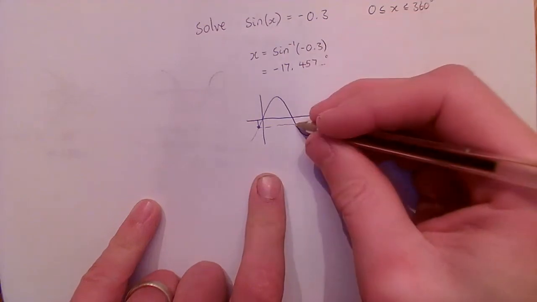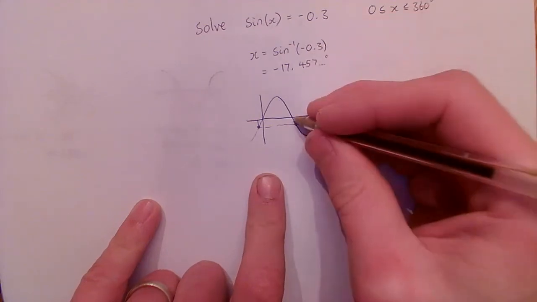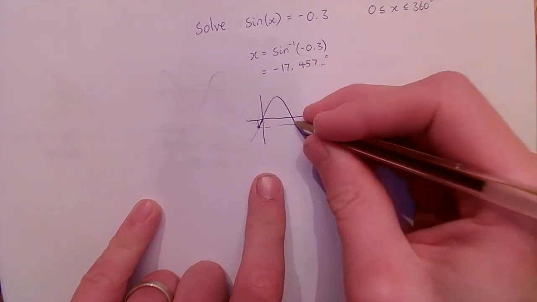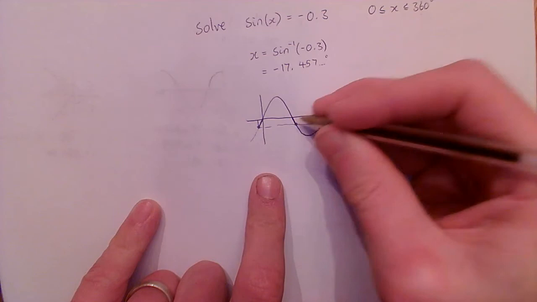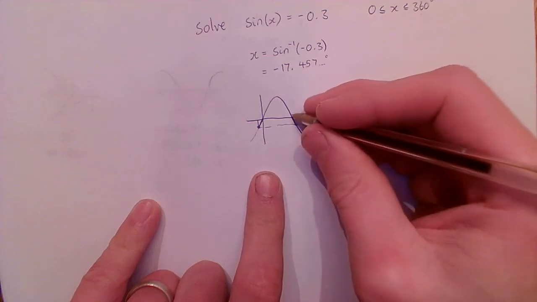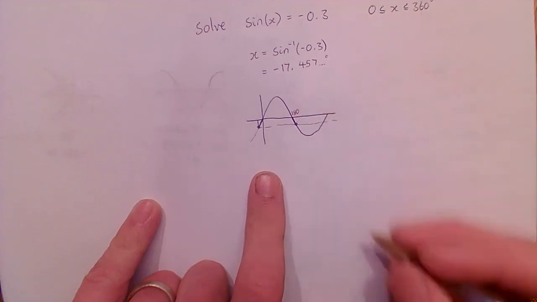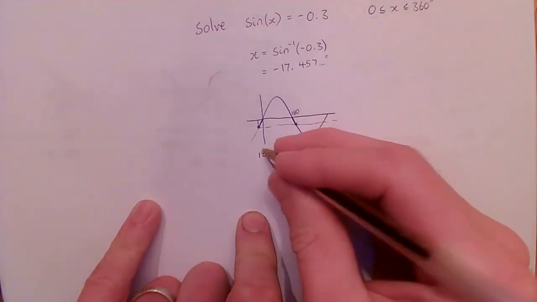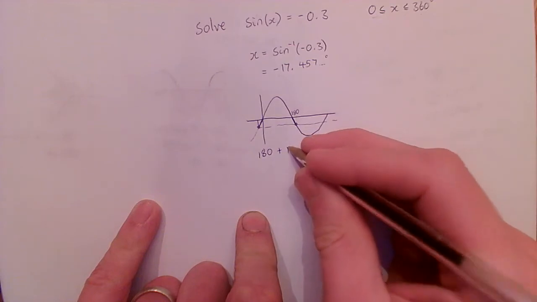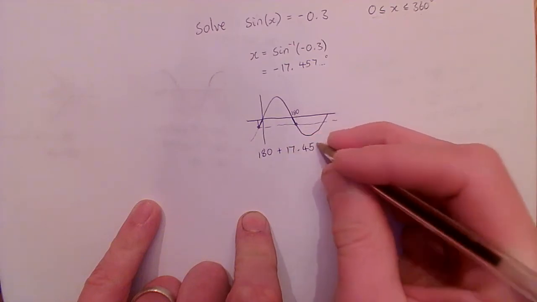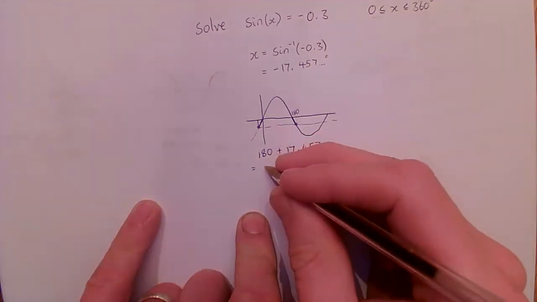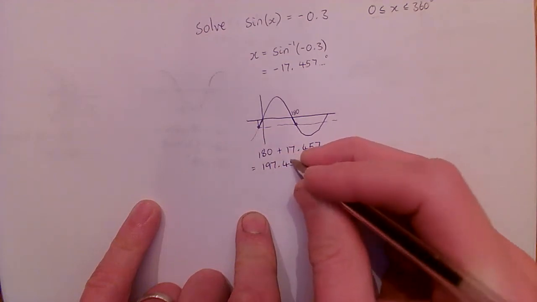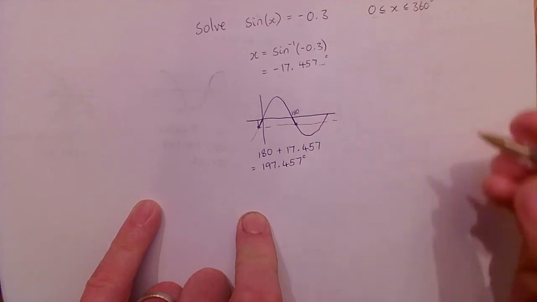Our next value where that happens is along here. Well, this bit we've taken 17.457 away. Here we would equivalently be adding 17.457 onto 180 degrees. So the first angle that's going to fall in that region is 180 plus 17.457. And if you do that, you should get 197.457. So that's one of our two answers.